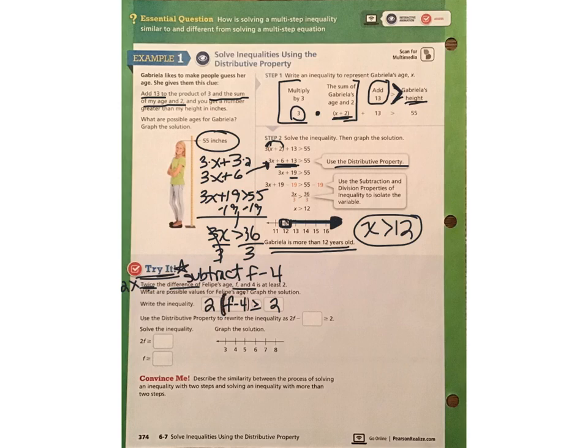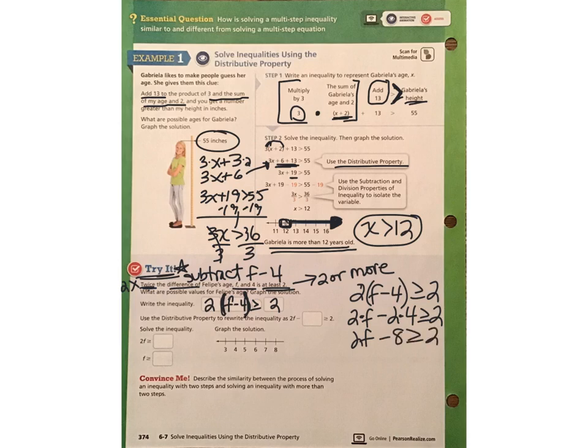So you'll notice here that in your inequality, you've got parentheses. And then it says is at least 2. So what that means is 2 or more. 2 is the smallest number. It could be bigger. What are the possible values for Felipe's age? Graph the solution. So the inequality we're solving here is 2 times the quantity f minus 4, and that's greater than or equal to 2. So the distributive property says 2 times f minus 2 times 4 is greater than or equal to 2. We're going to have 2f minus 8 is greater than or equal to 2.